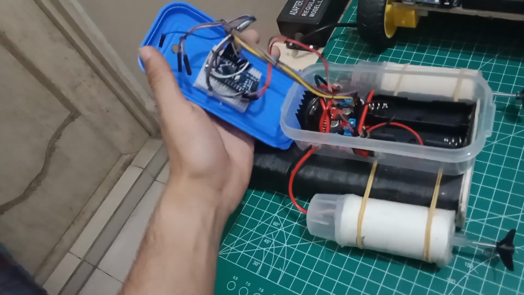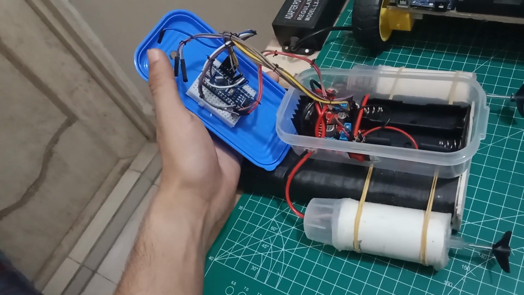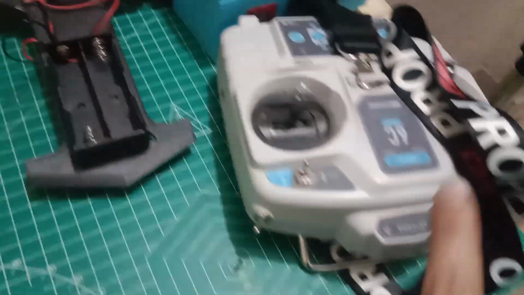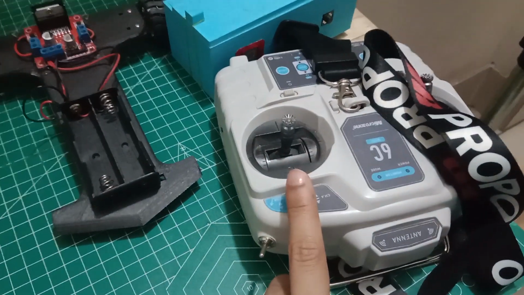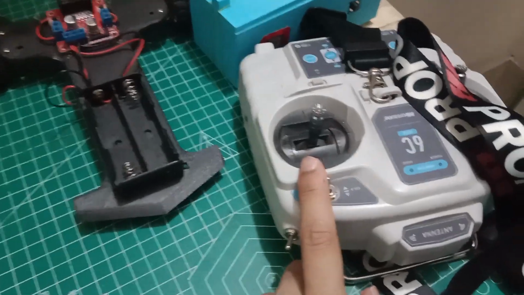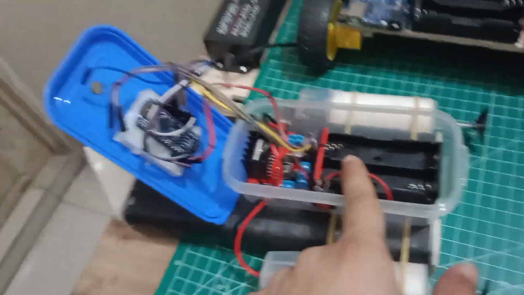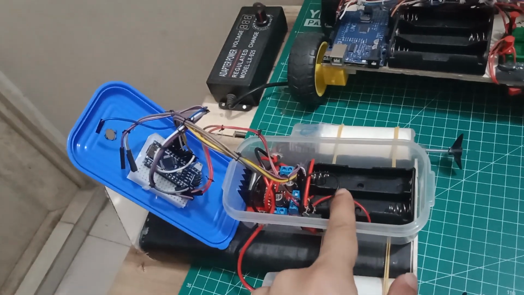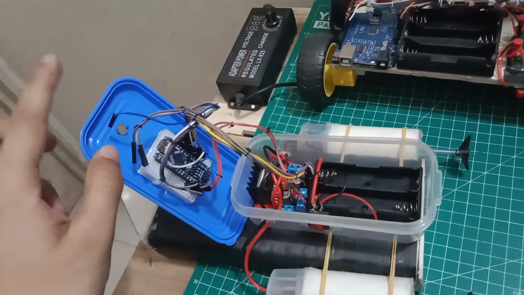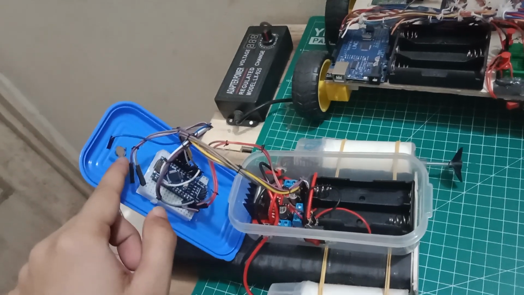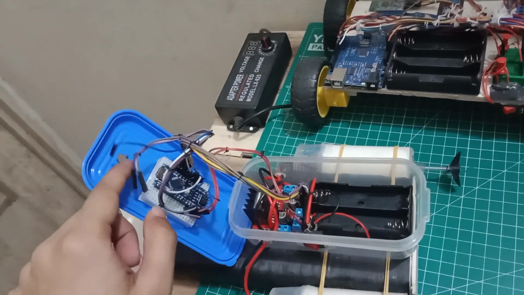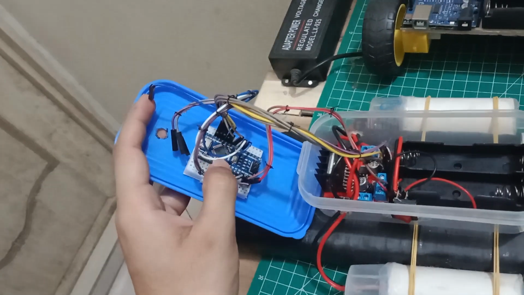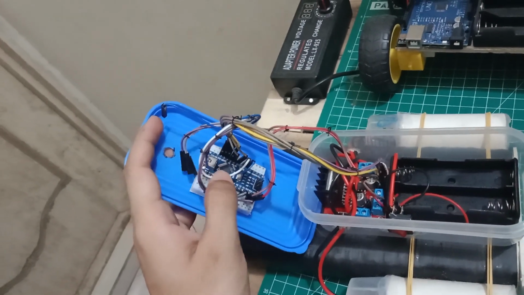So what happens is I use a receiver. What I'm using now is from the Microzone. I have the receiver and the transmitter set. Currently the receiver is not in here, I'm using it somewhere else. The receiver gives PWM signals. The PWM signals are connected to two pins of this Arduino Nano.